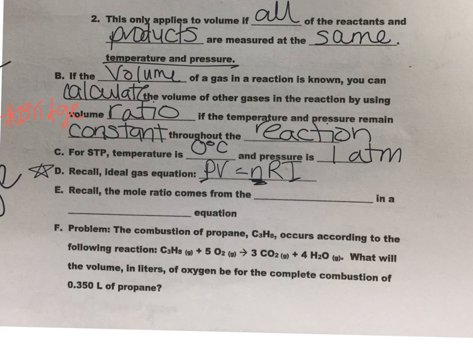okay? So recall that the mole ratio comes from the coefficients in a balanced chemical equation, okay?